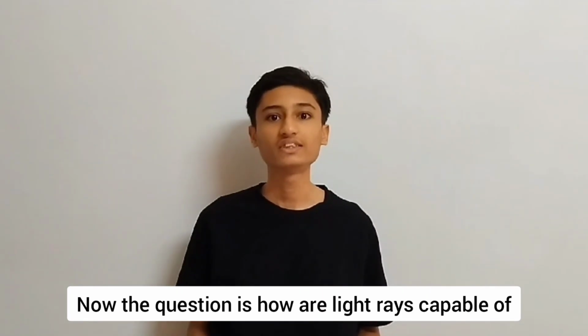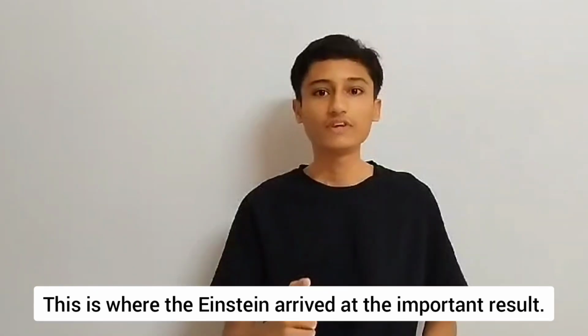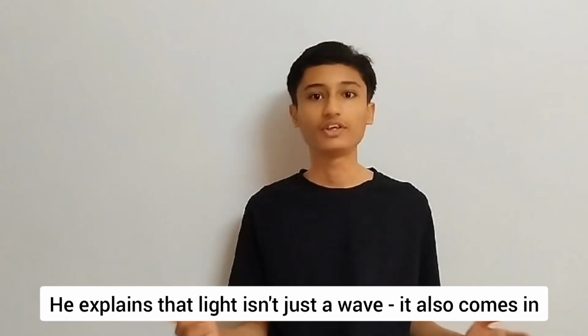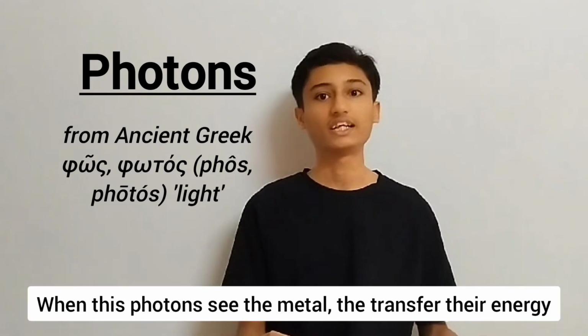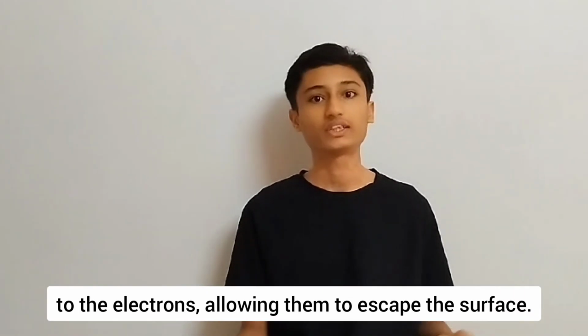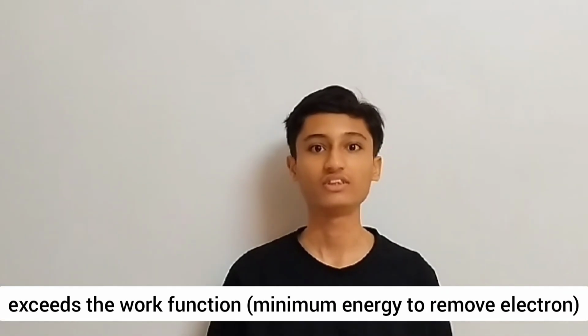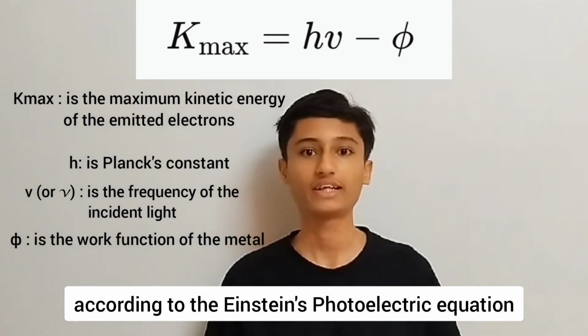Now, the question is, how are light rays capable of ejecting the electrons from the metal surface? This is where Einstein arrived at the important result. He explained that light isn't just a wave, it also comes in tiny packets of energy called photons. When these photons hit metal, they transfer their energy to the electrons, allowing them to escape the surface. Now, if the photon's energy absorbed by the electron exceeds the work function, then the electron will be emitted with the maximum kinetic energy according to the Einstein photoelectric equation.